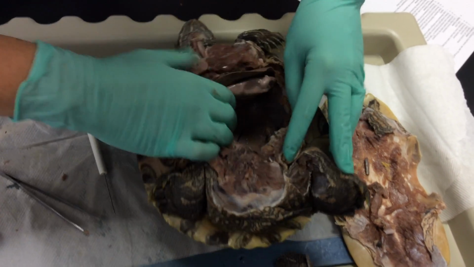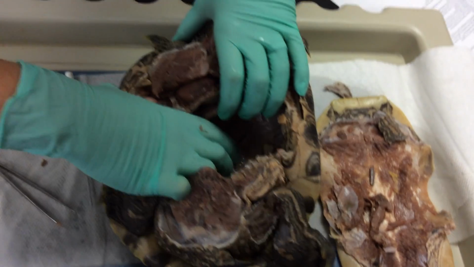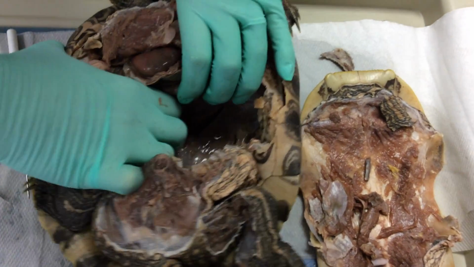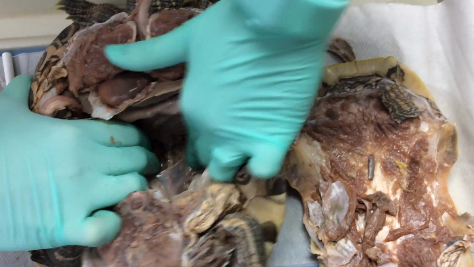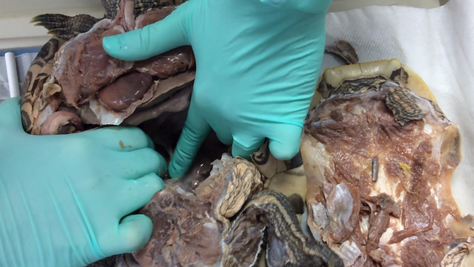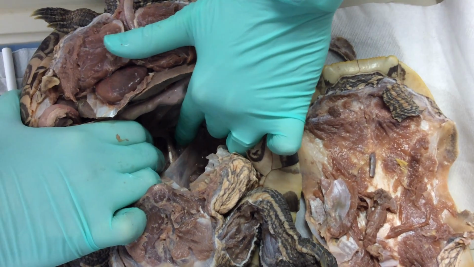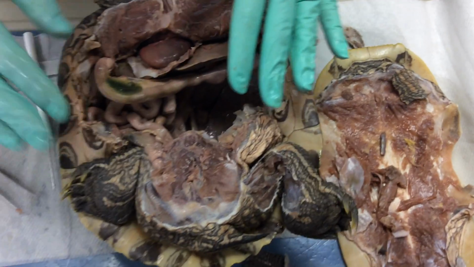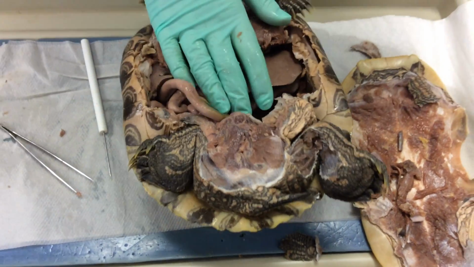Now, something that you need to note is that there is a vertebral column, and the vertebral column is all the way down here in the back. It's actually attached to the carapace itself, so it's fused together. We're going to look at a male.